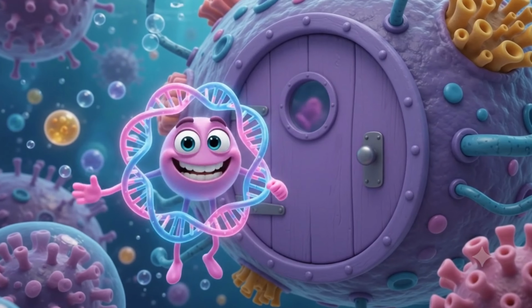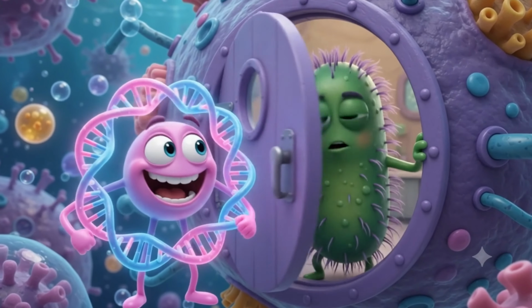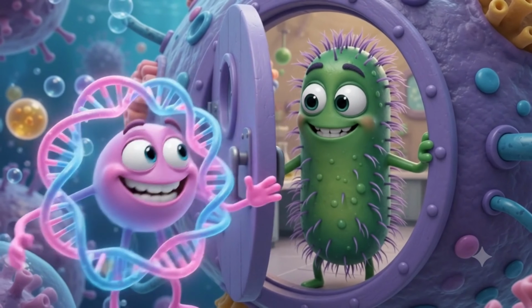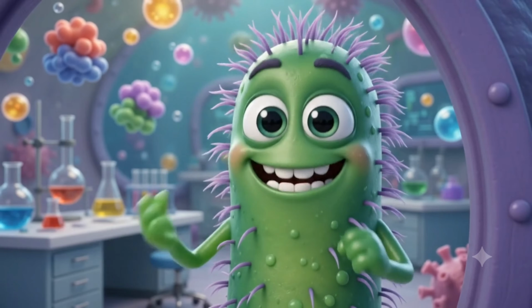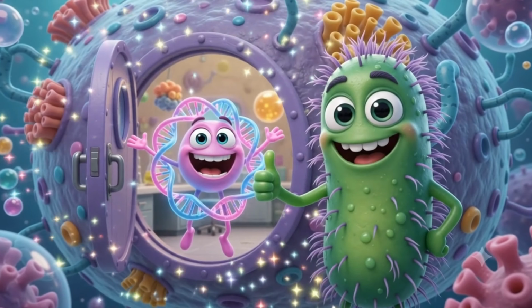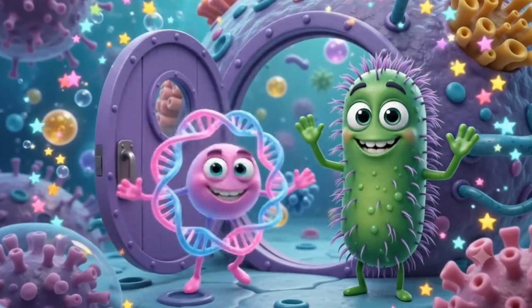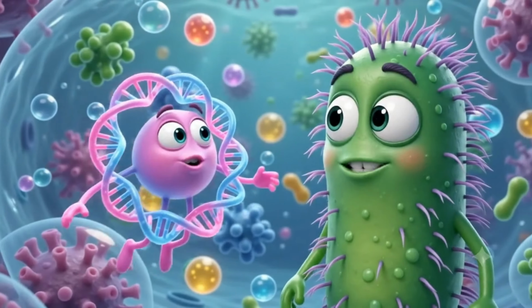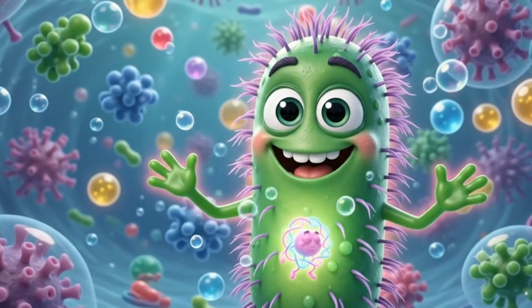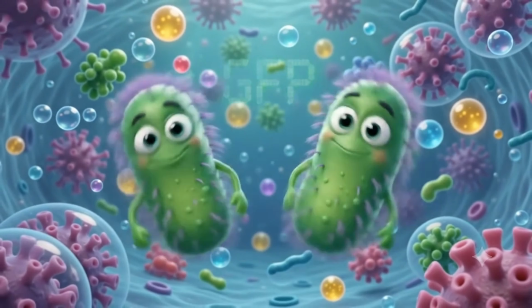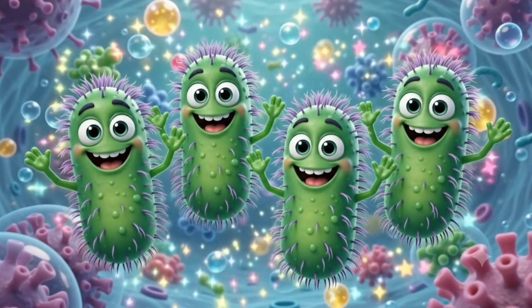Can scientists really teach bacteria new tricks? Absolutely! Let's discover the amazing process called bacterial transformation. Bacterial transformation is the process of introducing foreign DNA into bacteria, allowing them to copy and express new genes.